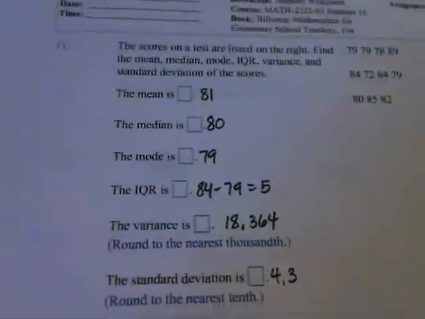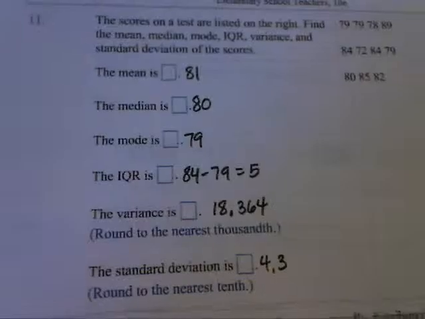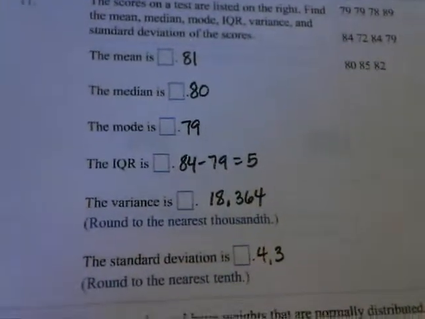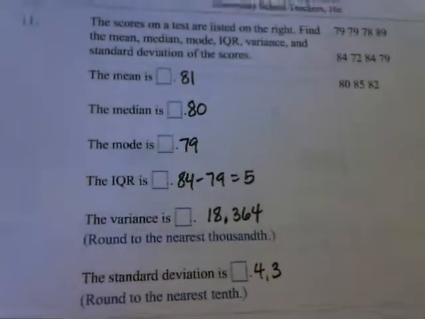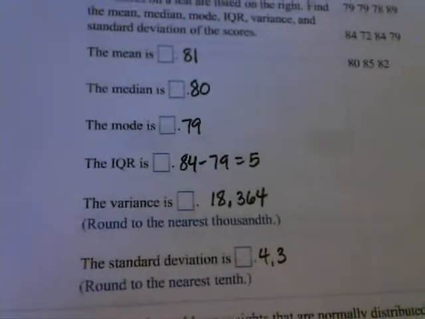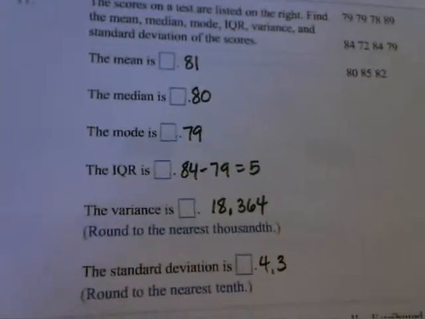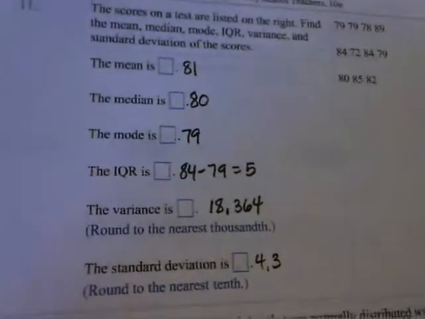Okay, so here problem number 11 is complete. The mean is 81, the median is 80, the mode is 79, the interquartile range is 5, the variance is 18.364, and the standard deviation, of course, is 4.3.